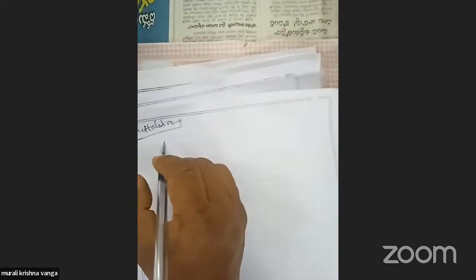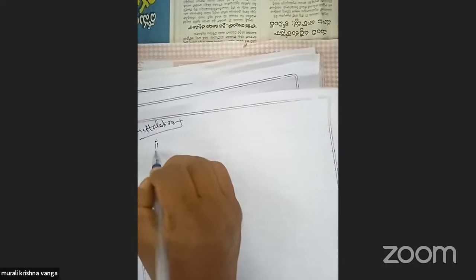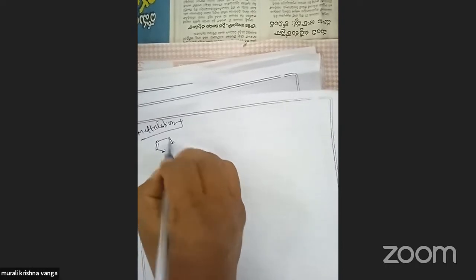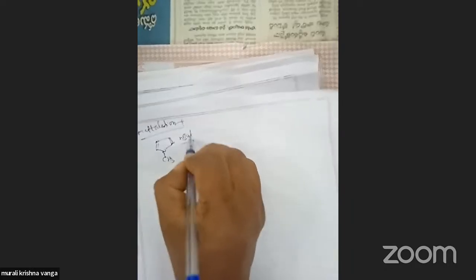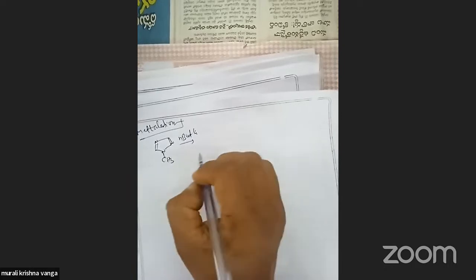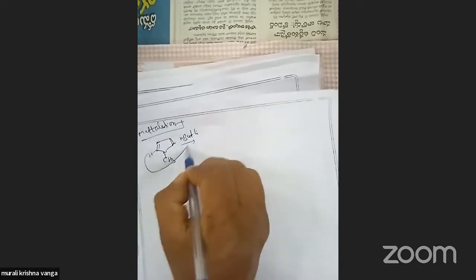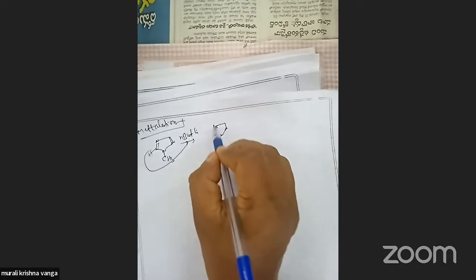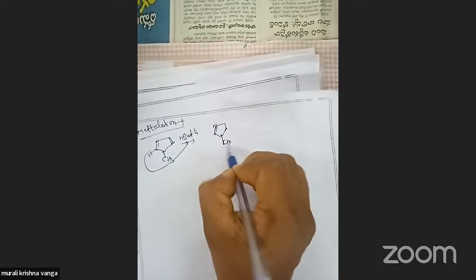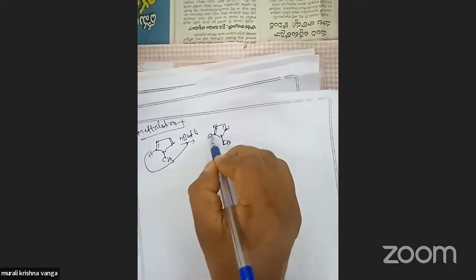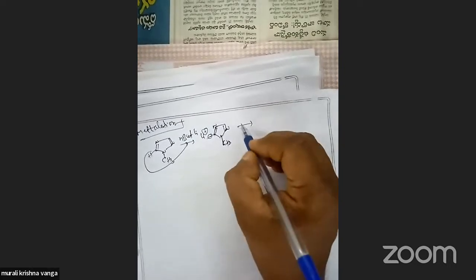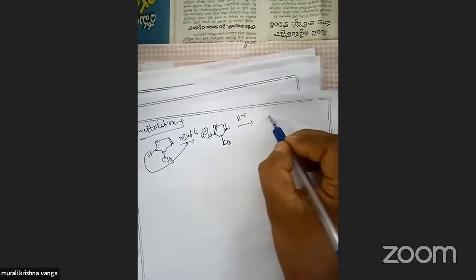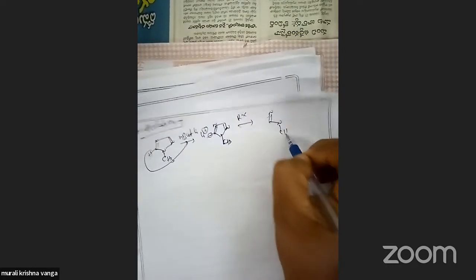So next, metallation. This 1,2,4 triazole reacts with n-butyl lithium, a strong base. The base abstracts the proton from here, so metallation takes place at the 5th position. Here negative charge, lithium positive charge. Now it reacts with any alkyl halide electrophile. This negative charge displaces that electrophile.